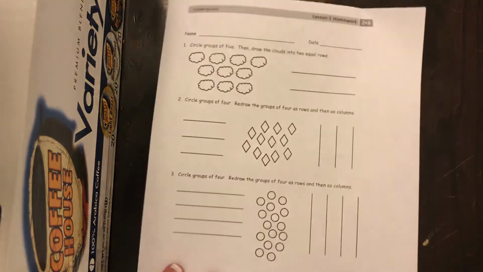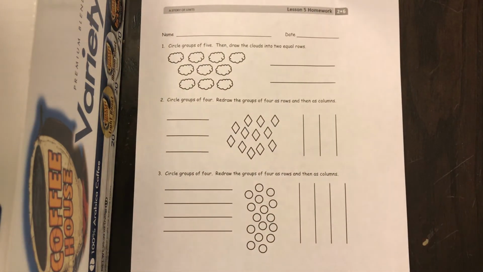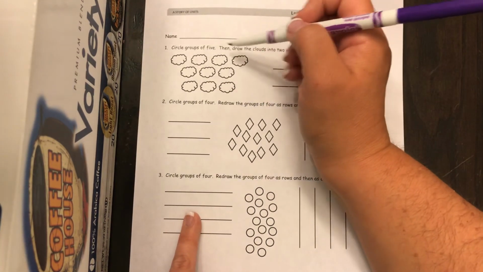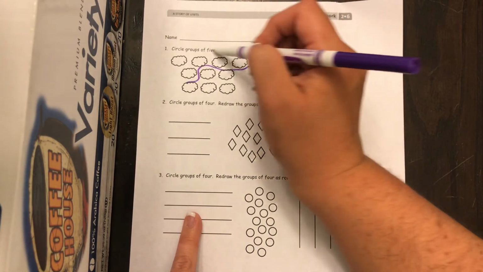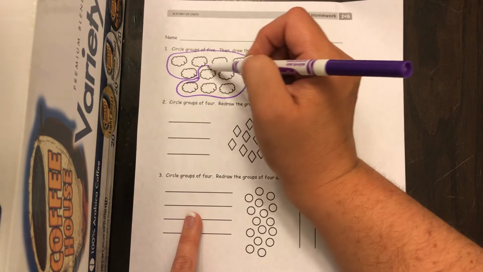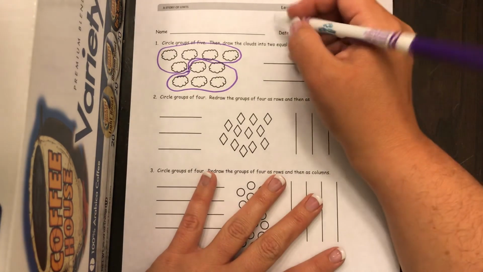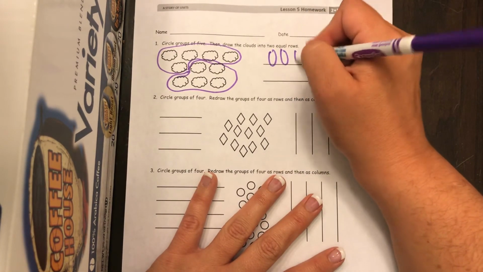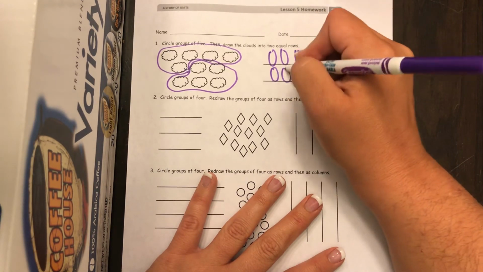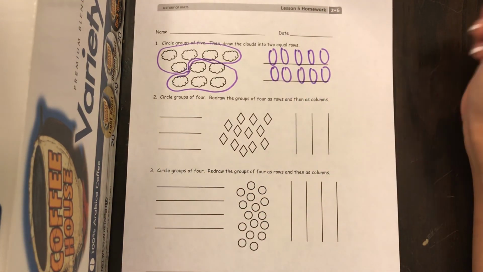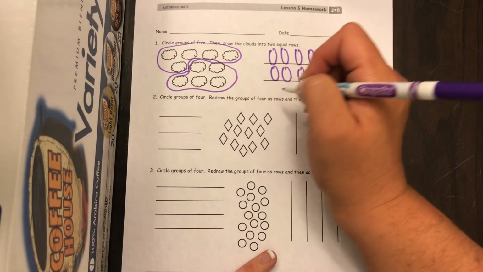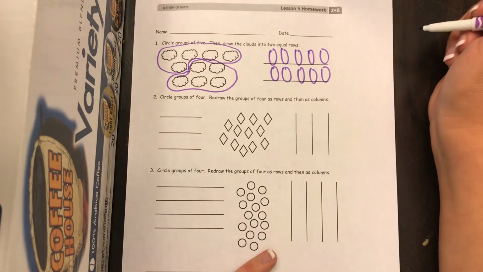Okay? So your homework will look like this. If it's got these fancy pictures, just draw circles. Okay? Or draw X's. It does not have to be clouds. Okay? Telling you to draw groups of 5. There's a group of 5. And there's a group of 5. I don't want this to get messy, so I'm not going to draw the clouds. I'm just going to draw circles, and it asks for 2 equal groups. 1, 2, 3, 4, 5. 1, 2, 3, 4, 5. That's what I'm going to do. Same here. Don't want to draw the diamonds or the rhombuses? Draw circles. Okay?